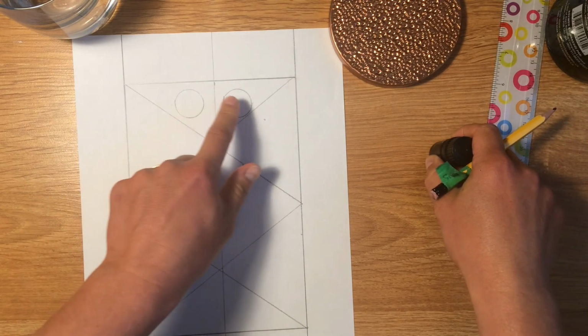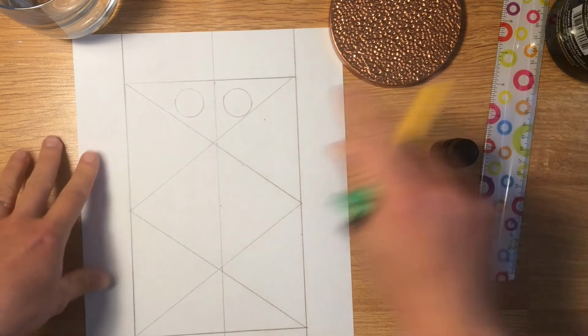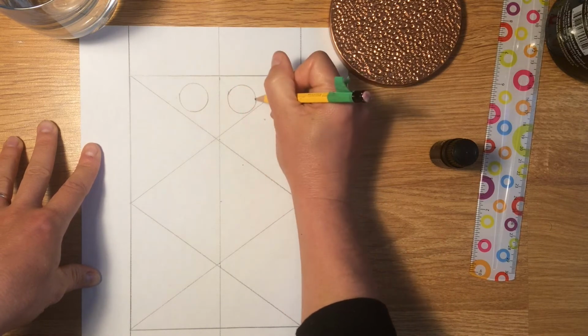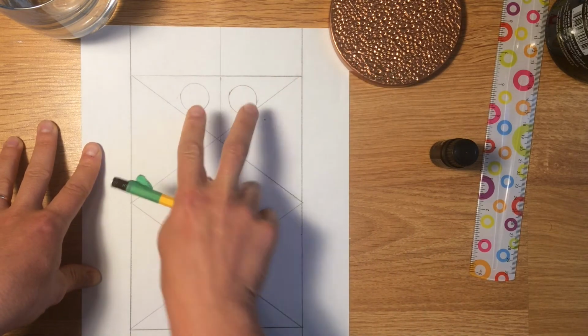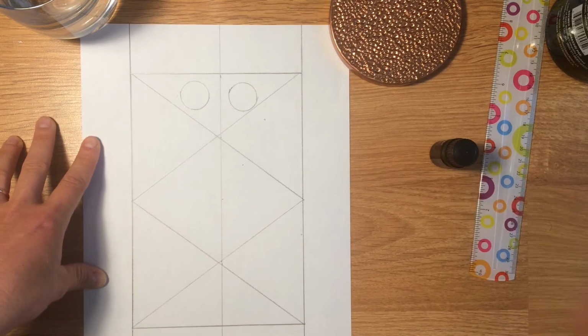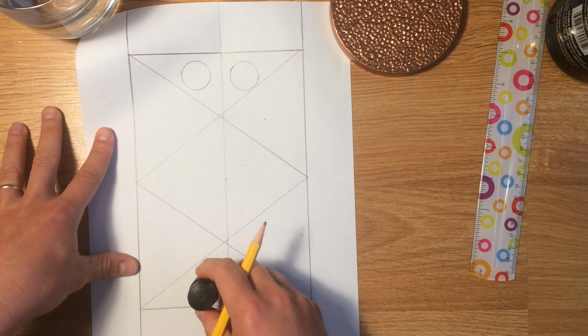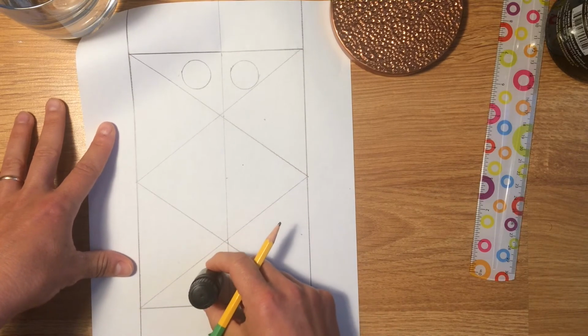All right, so I've got two shapes, two circles traced. They are the same shape and same size, so they are congruent. And I think I'm going to add two more down here at the bottom.